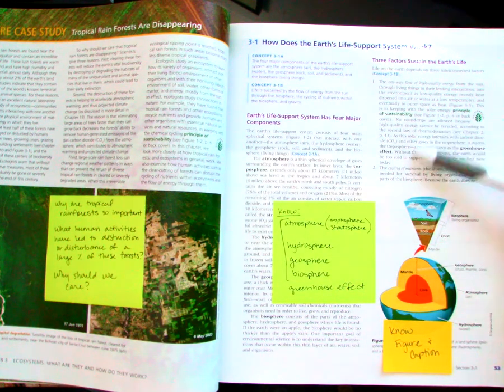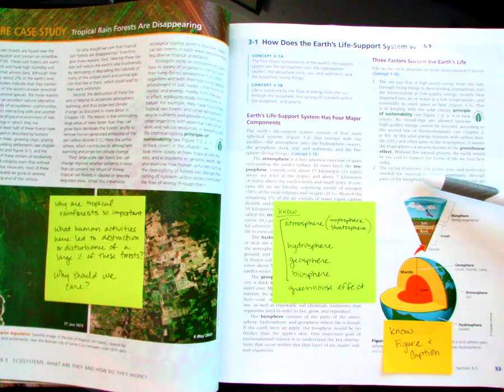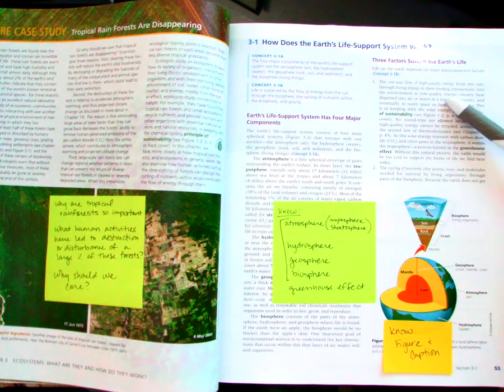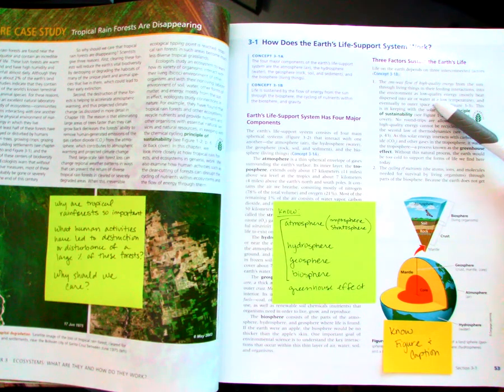It talks in this chapter about the 3 main reasons why life exists on the planet. So, of course, we've got the concept of solar radiation coming in, and it's a one-way flow of high-quality energy. That's coming from the sun. That energy is being harnessed by photosynthetic organisms, and it's being converted into compounds that those organisms and other organisms can access or use.